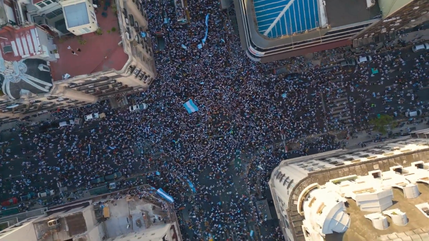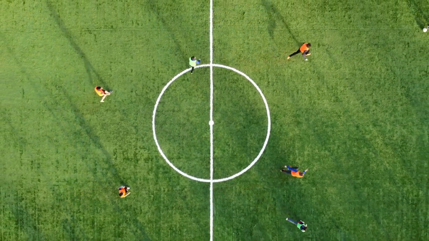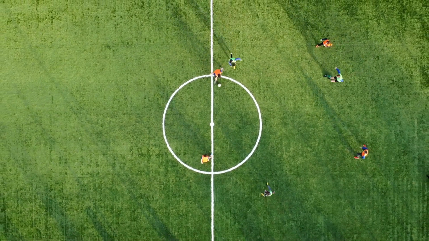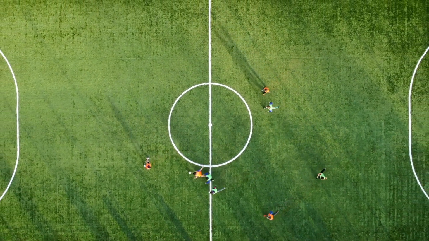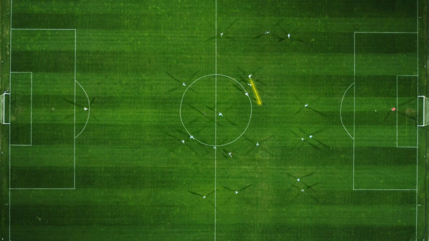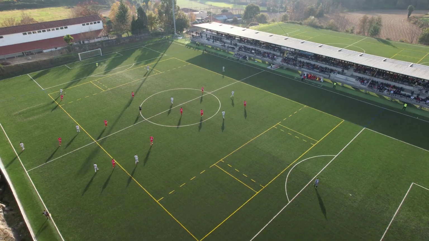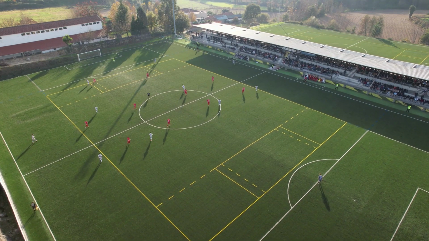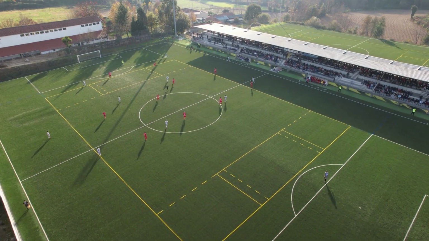Soccer is a game that is all about movement and making the right passes to create goal-scoring opportunities. And as you'd expect, one of the most effective ways to do this is passing in triangles. This technique enables players to maintain possession and break through the defense.